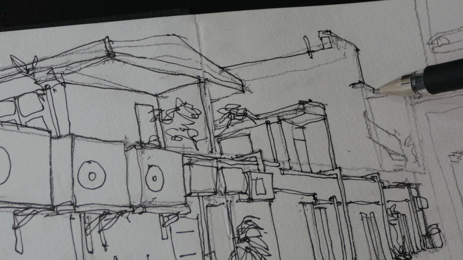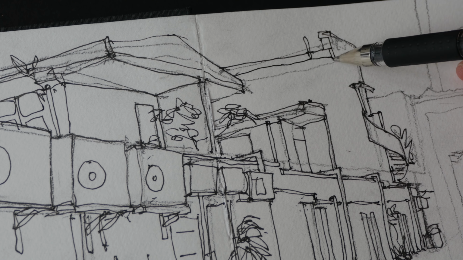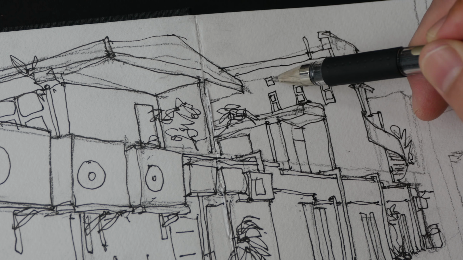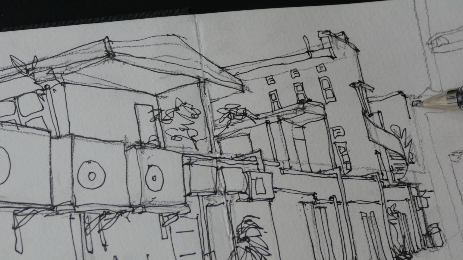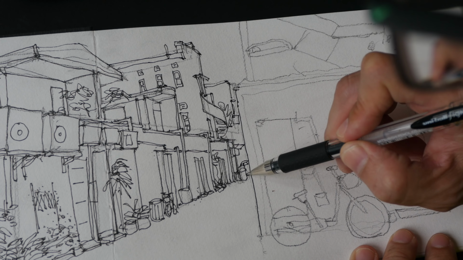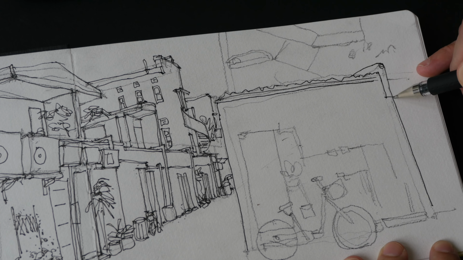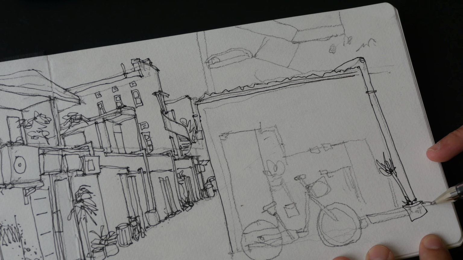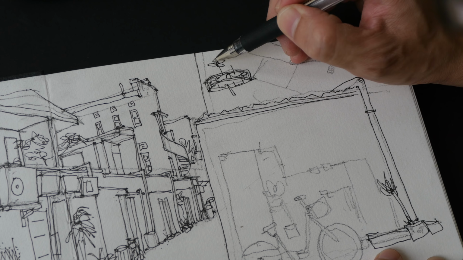And with that wall marked out, I can actually divide that wall again into different sections, and using this division, I can divide it smaller and smaller. I can use that to place other elements on the wall, like the doors, the plants, the air conditioning units. It's just an easier way to sketch when you have areas marked out.